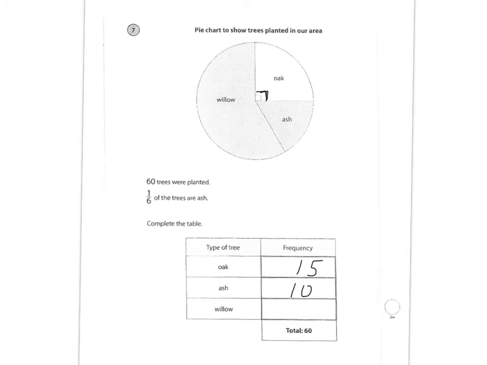Now I notice that in the question it says there were 60 trees in total. Those two numbers add up to 25. If I take the 25 away from the 60, that gives me 35 trees for willow.